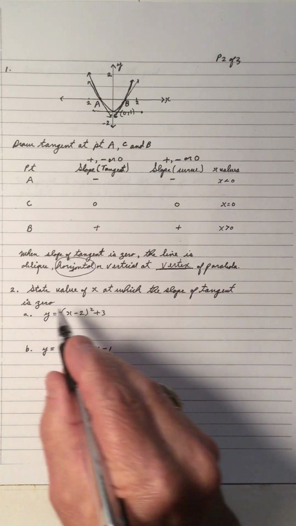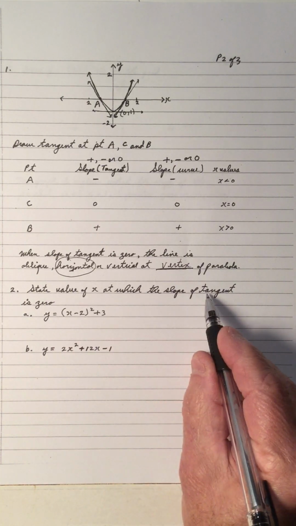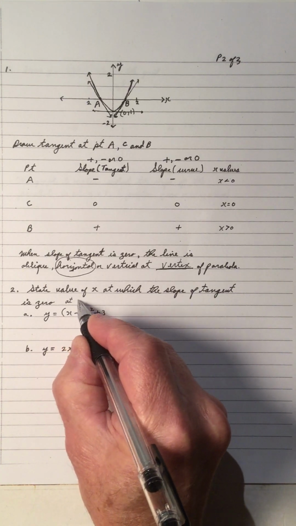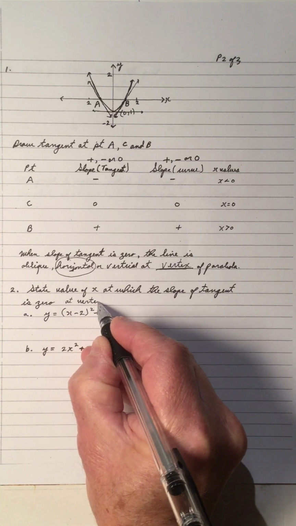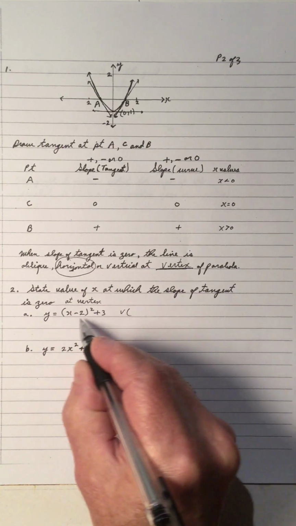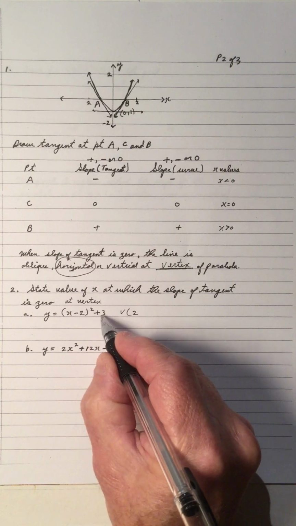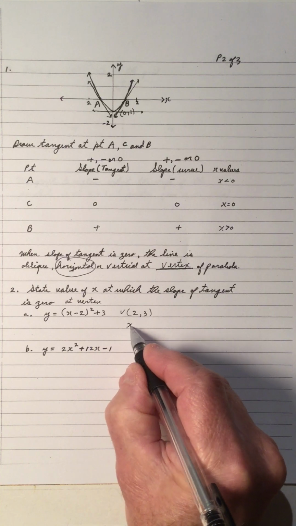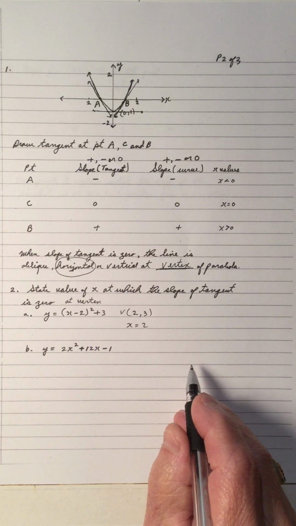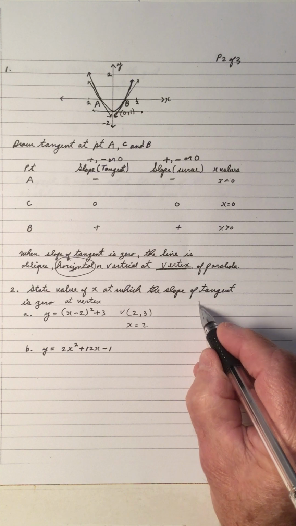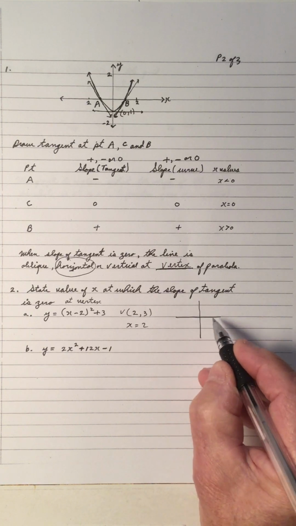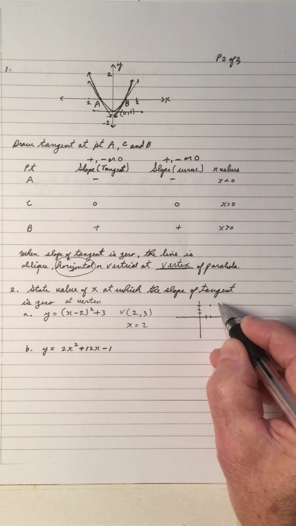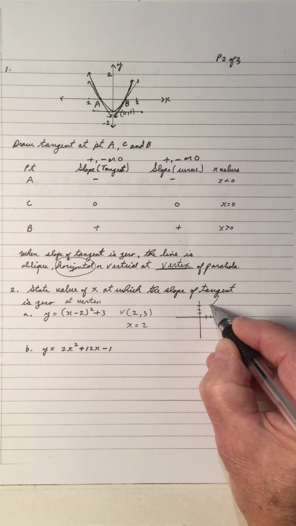So let's illustrate that. State the value of x for which the slope of the tangent is 0. The slope of the tangent is 0 at the vertex. So what's the vertex of this parabola? The vertex is x is 2, y is 3. So when x is 2, the slope of the tangent will be 0. And just to illustrate that in the diagram, the vertex is 2, 3, like that. And the parabola will go up.